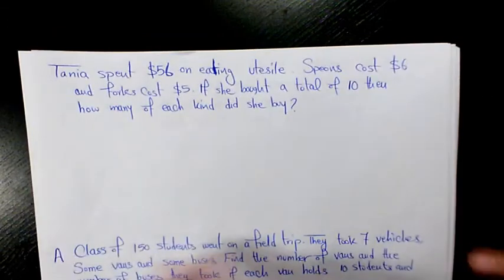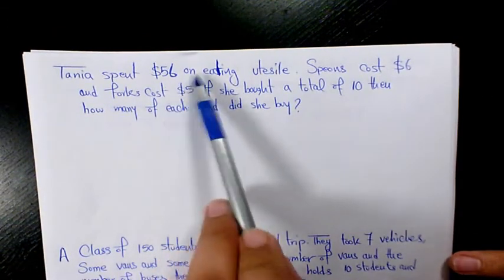Next example. Tanya spent $56 on eating utensils.